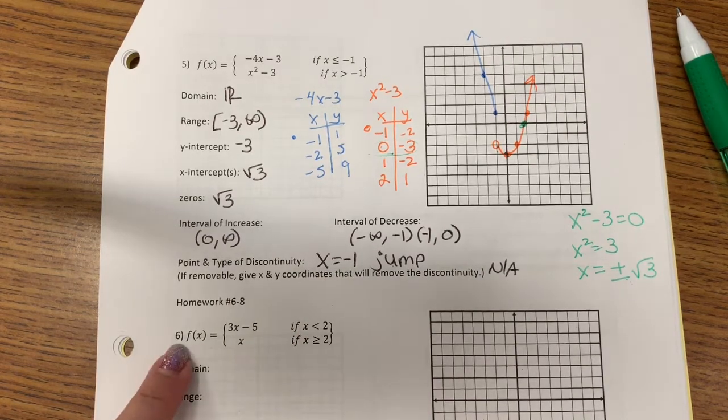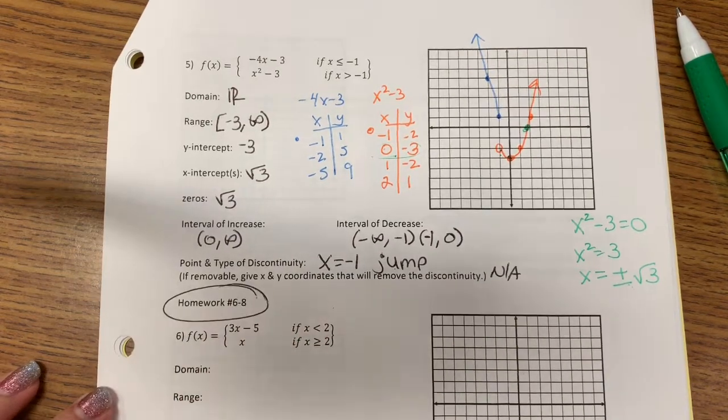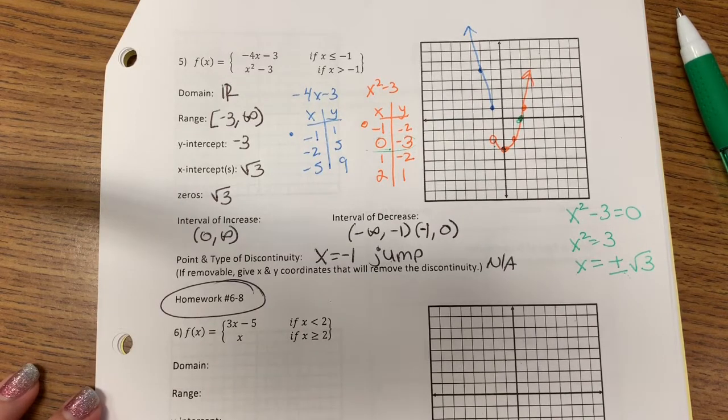And now for your homework, you're going to do numbers 6 through 8, and don't forget to check your answers in Drive.